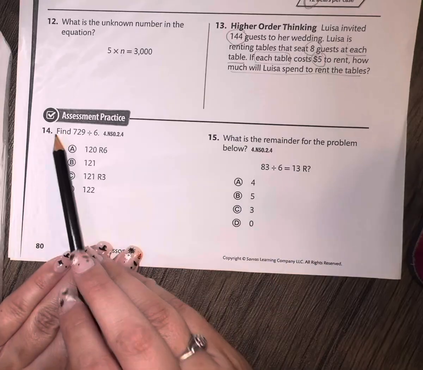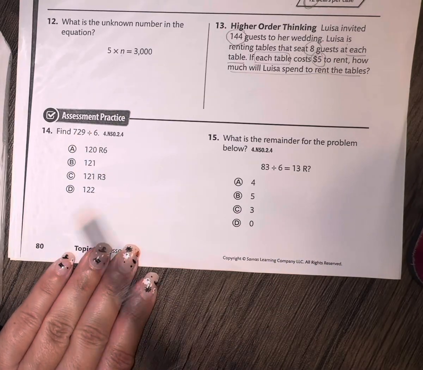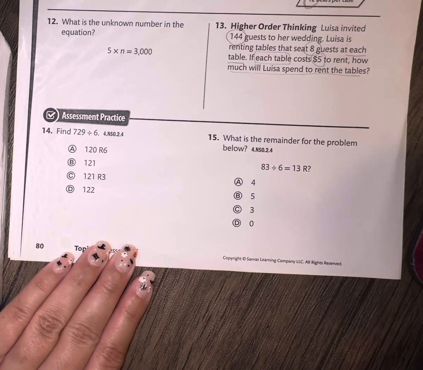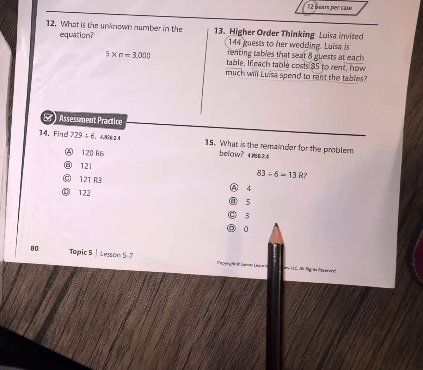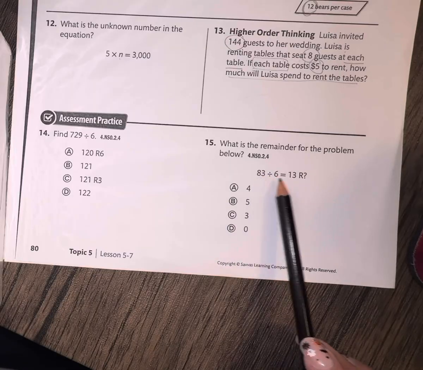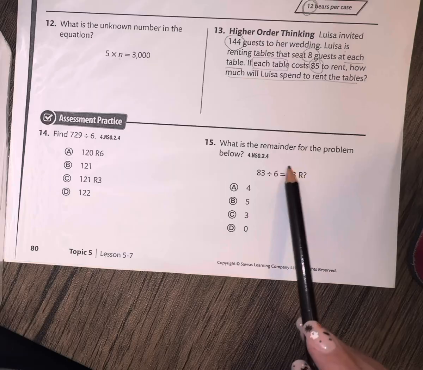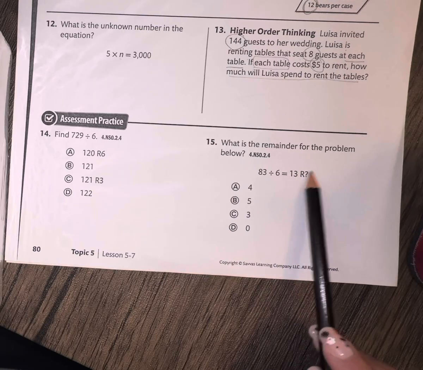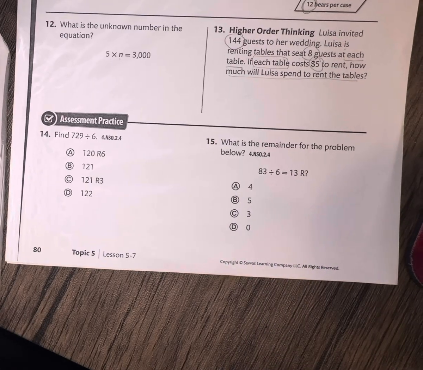All right, number 14, find 729 divided by 6. You can use any method you would like. Number 15, what is the remainder for the problem below? 83 divided by 6. We know we get 13, but there's something that will be left over. So go ahead and solve it. Find your remainder. That's all for today.